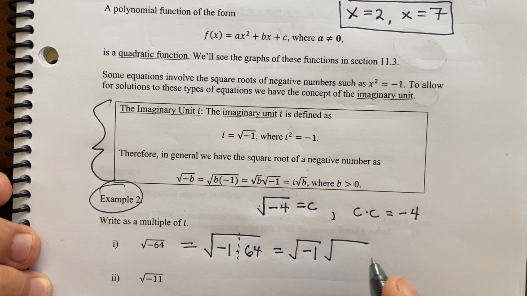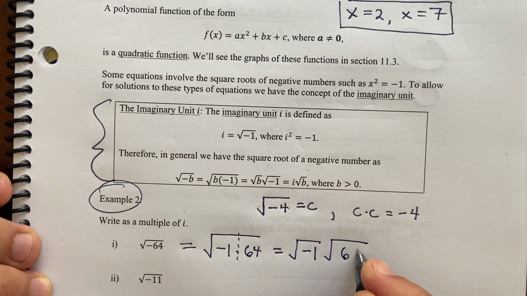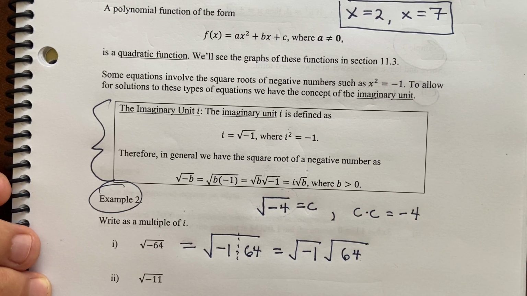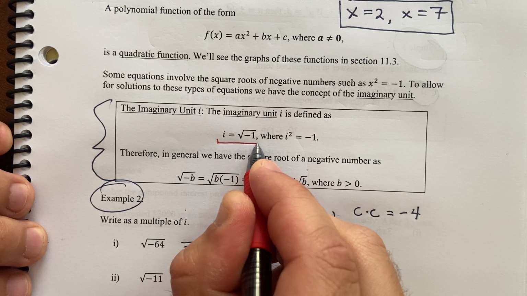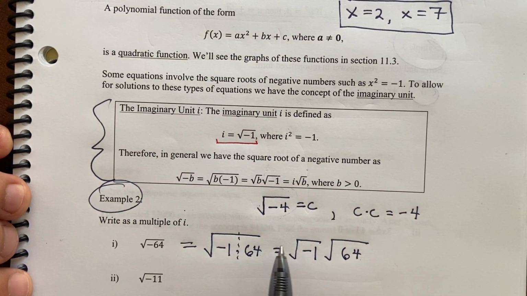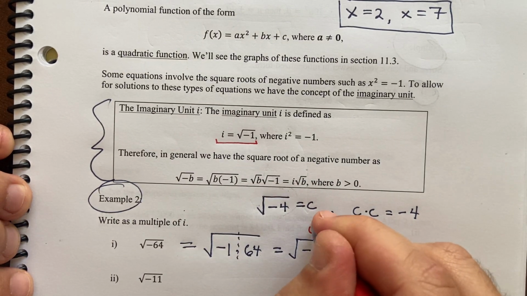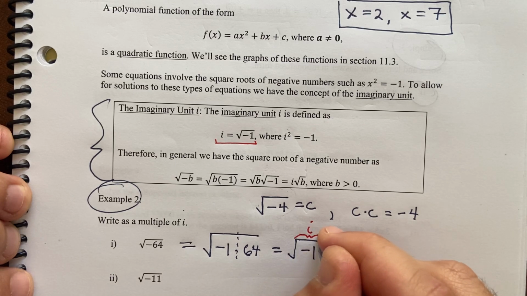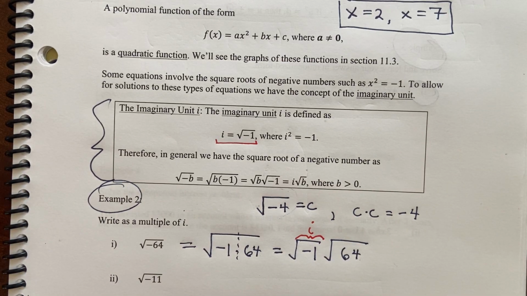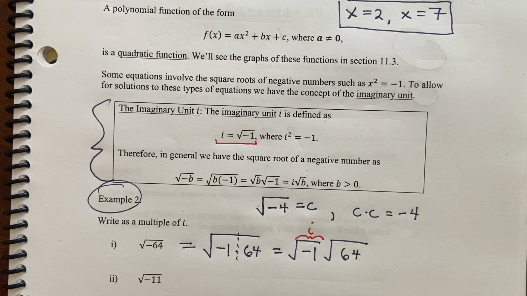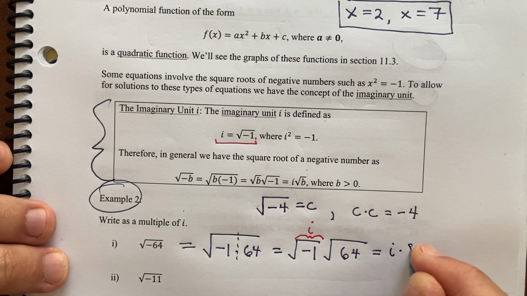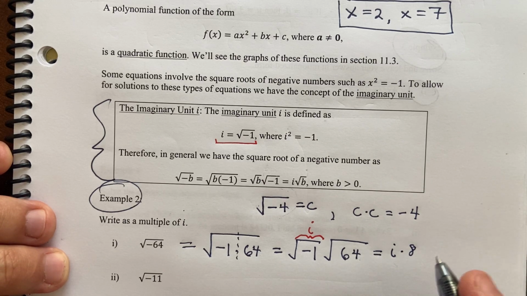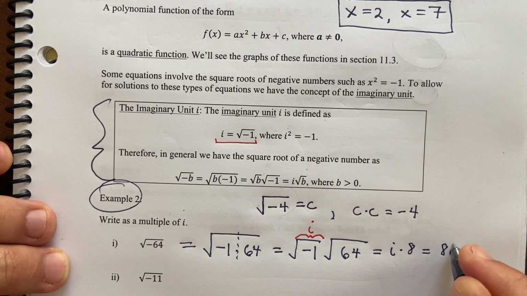So I can say the square root of -1 times the square root of 64 separately. Now, our definition is that if you have the square root of -1 anywhere, you can replace that with i. So here, I'll have a factor of i. The square root of 64 is 8. So I would have i times 8, and we usually write that as 8i.